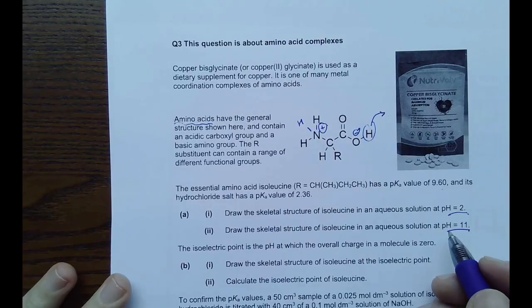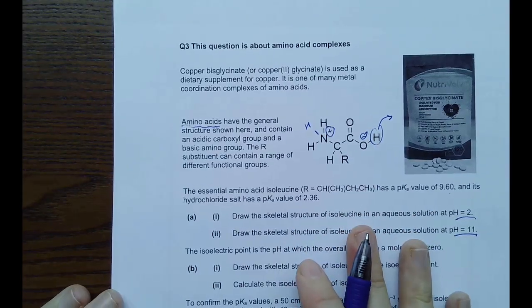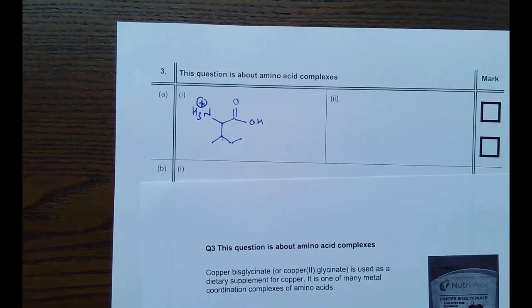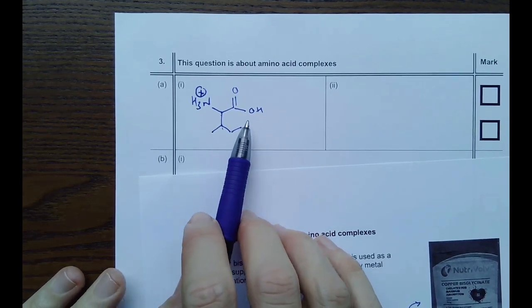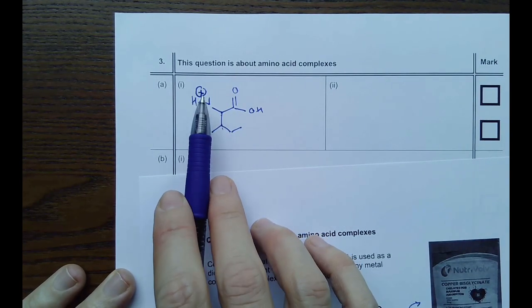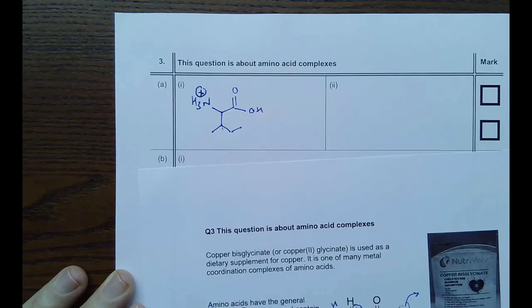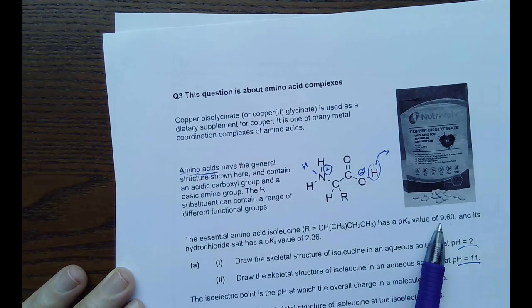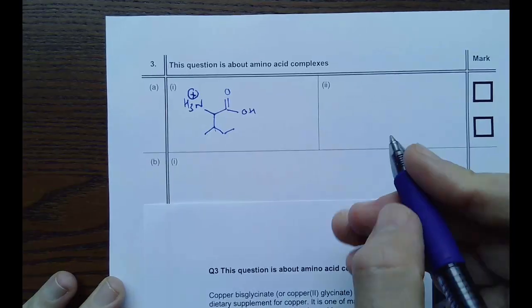So if I went very, very basic, what would happen? I would deprotonate. First, I would deprotonate here, and then I will deprotonate here. And because 11 is above my second pKa value, I've done both deprotonations.